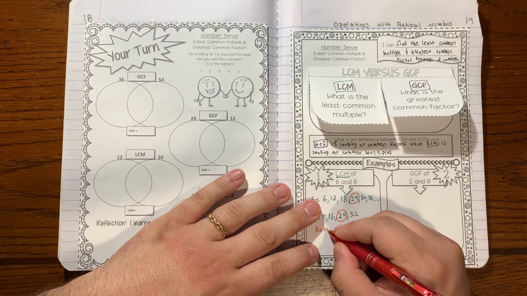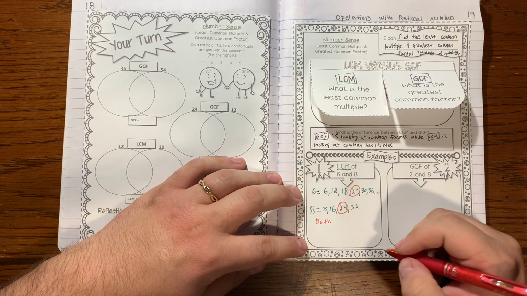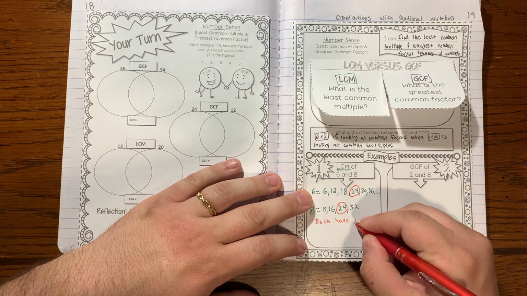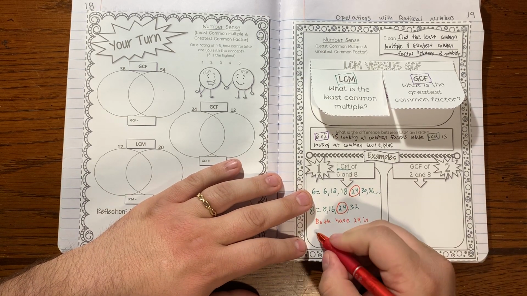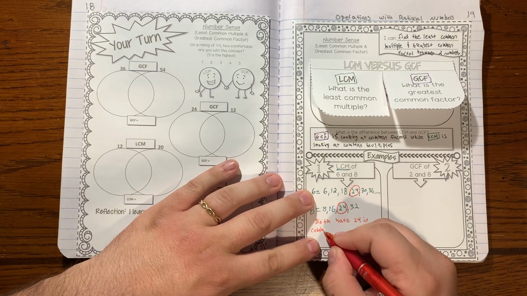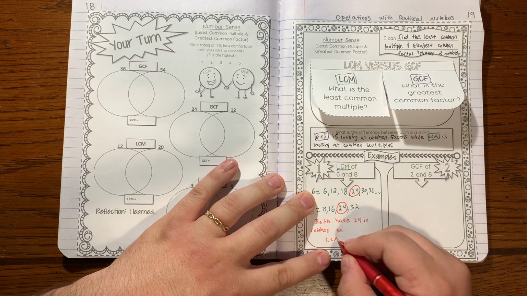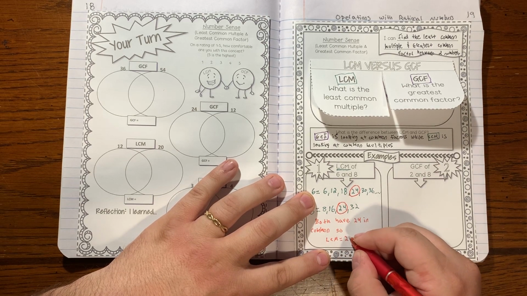So we're going to write that. They both have 24 in common. So the LCM is 24.